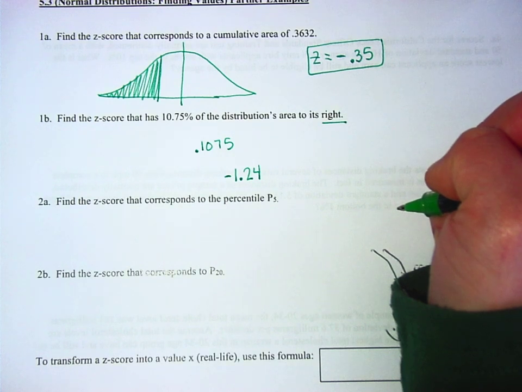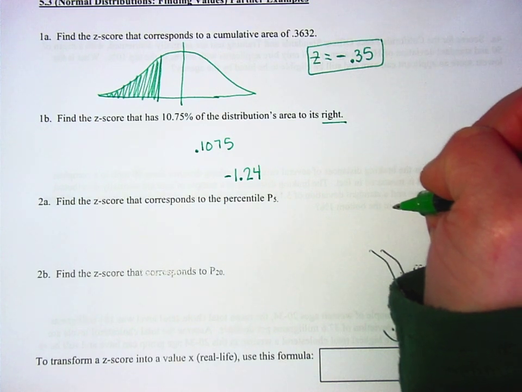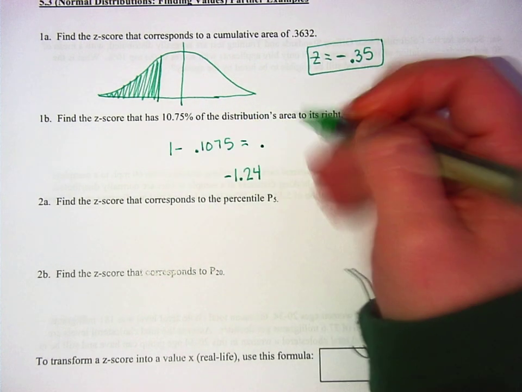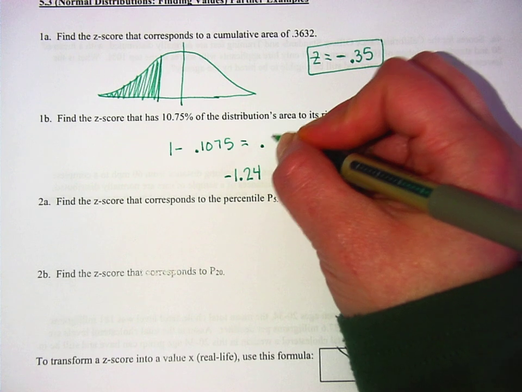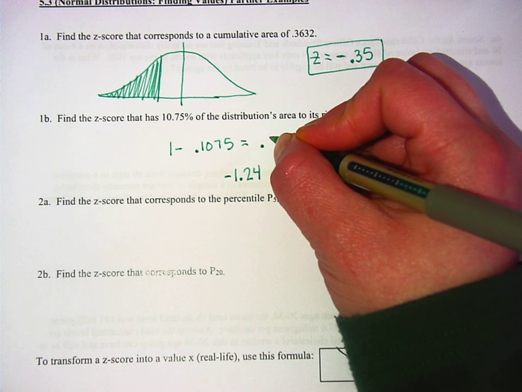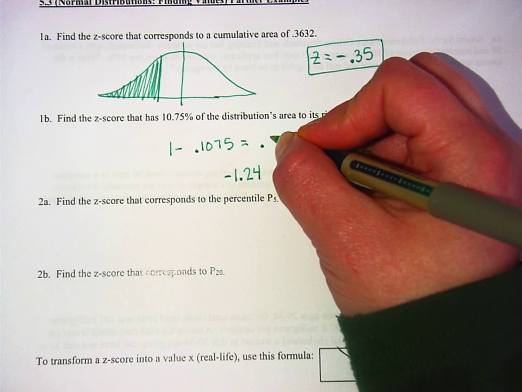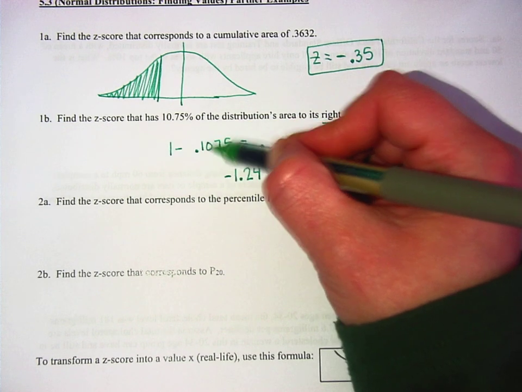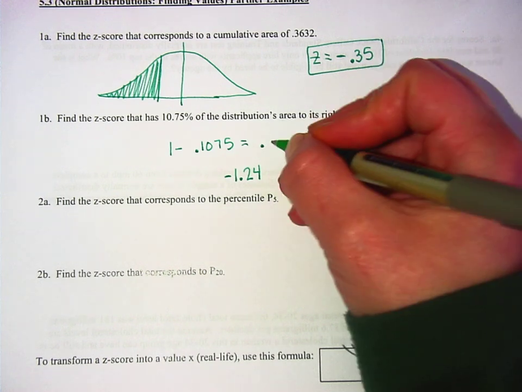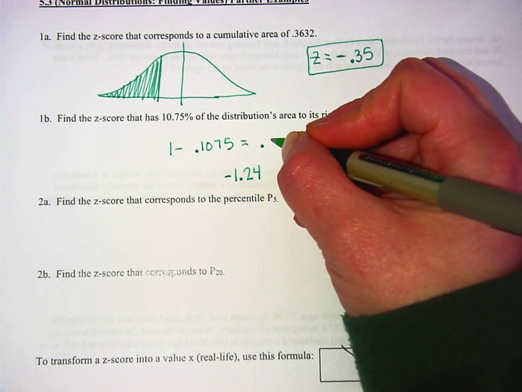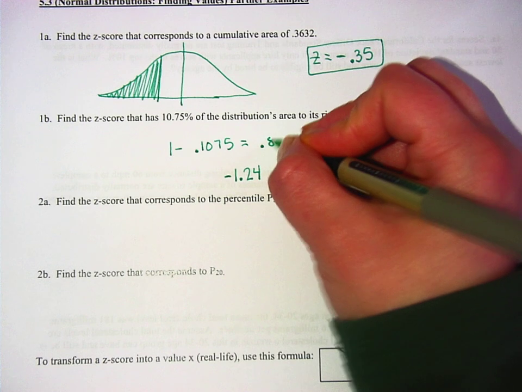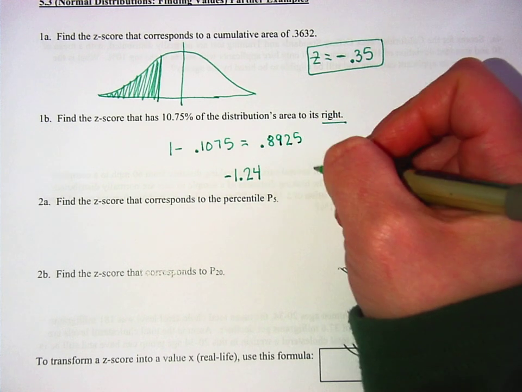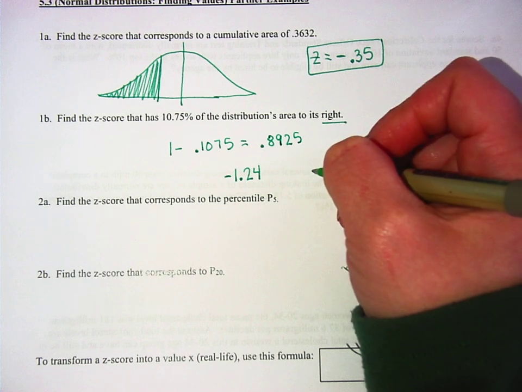Oh. So then you subtract one, like 1 minus. Right, so we do 1 minus this, which is point. You have a calculator. What is it? 1 minus 0.1075. That'd be 0.9025. No. 0.8925. There we go. Okay, and now we're going to use Natalie's technique.